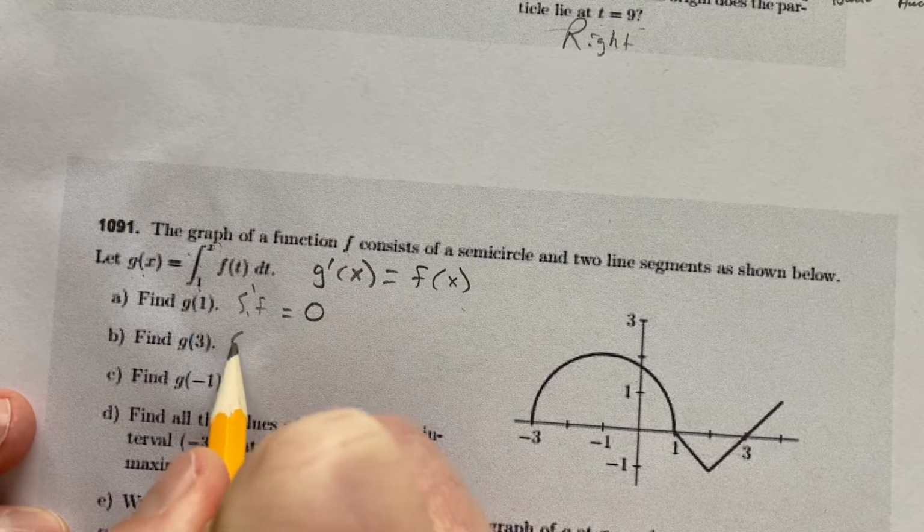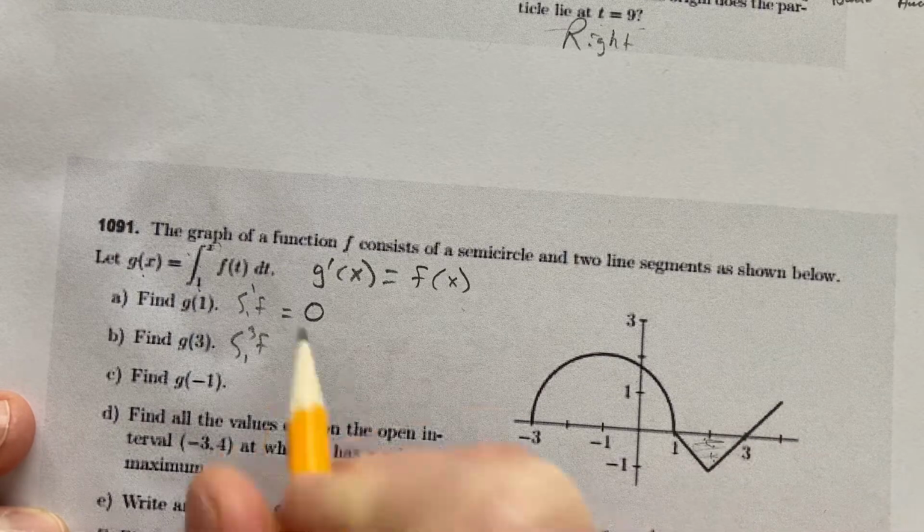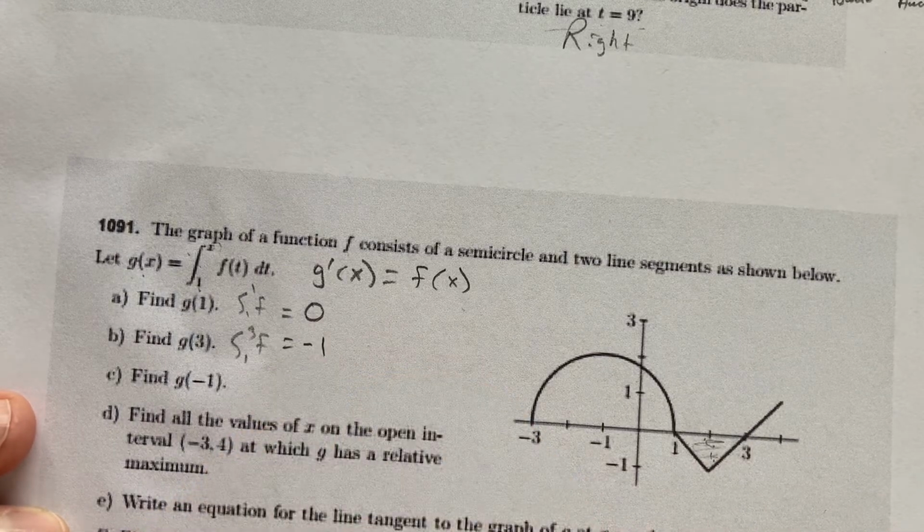G of 3 would be the area from 1 to 3 of f. So the area from 1 to 3 is this triangle here. It's got a height of 1, a base of 2. 2 times 1 divided by 2 is 1. It's below the x-axis, so that would be a -1.